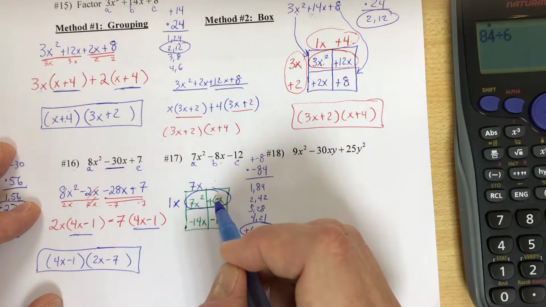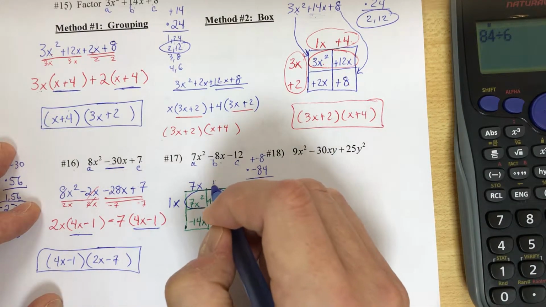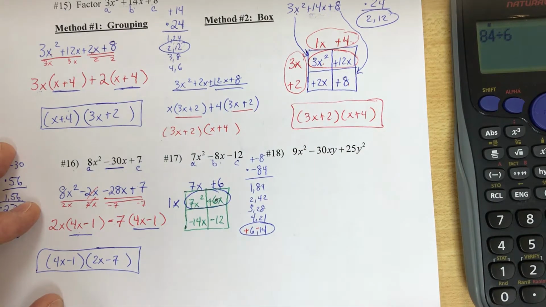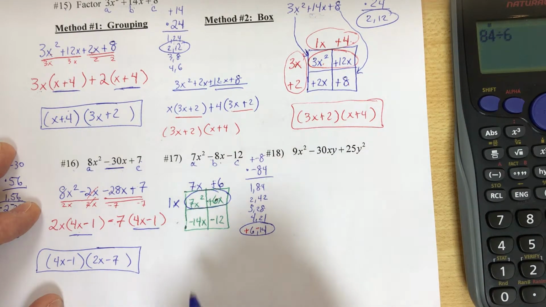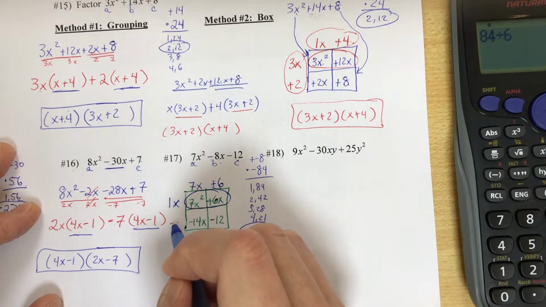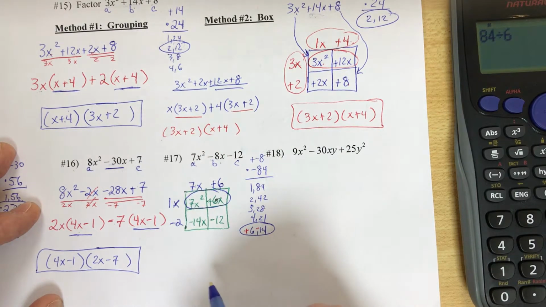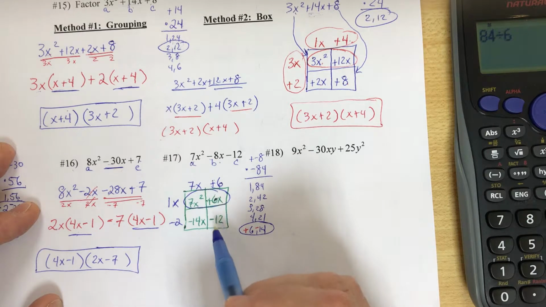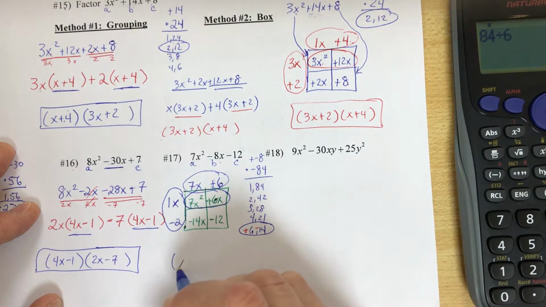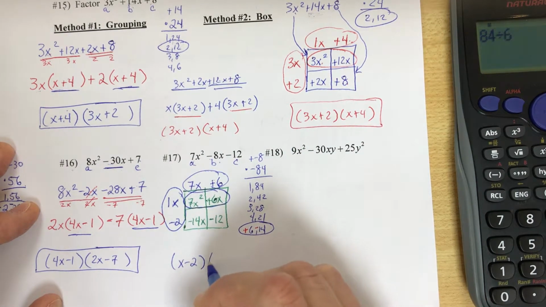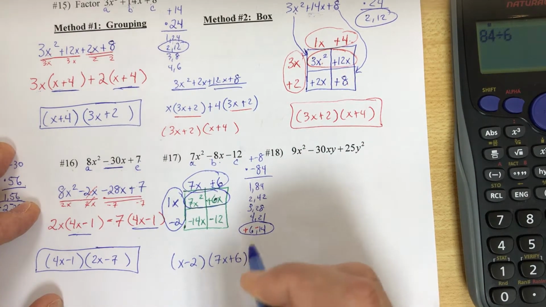1x times something gives us 6x. We already have the x, so all we need is 6. 7x times what gives us negative 14x? 7 times negative 2. And then negative 2 times 6 is negative 12. And so now the factors are what we pulled out. One factor is x minus 2, and the other is 7x plus 6.